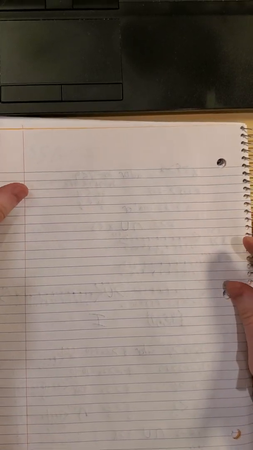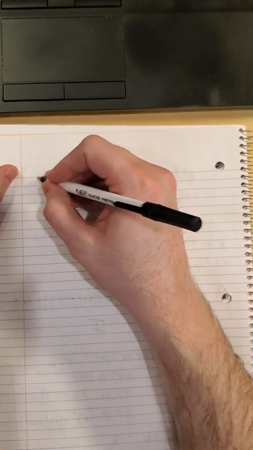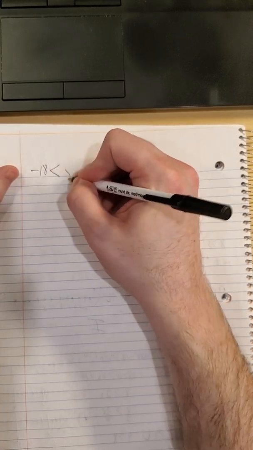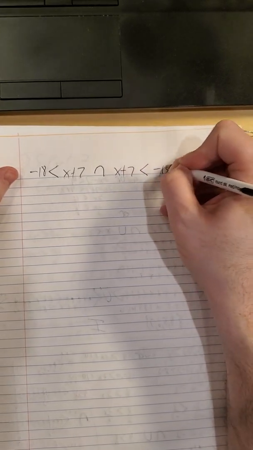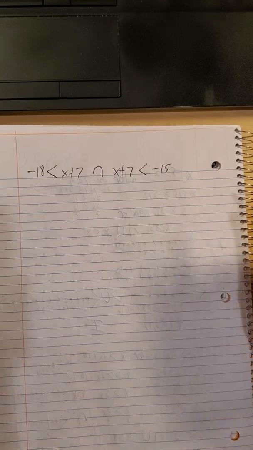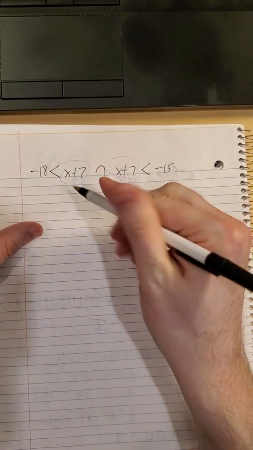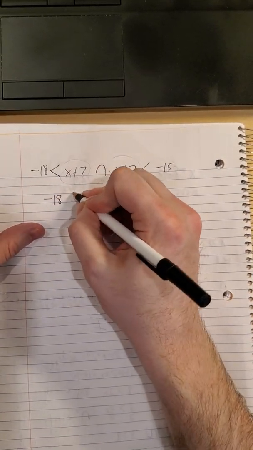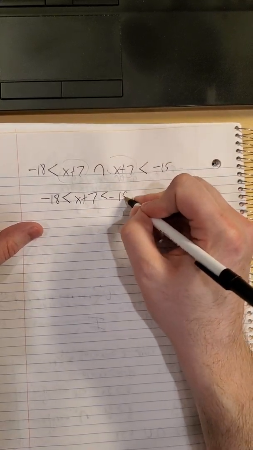So then our other new piece in this is the double inequality with an AND. If we have the same thing left and right, so for example, -18 is less than x plus 7, and x plus 7 is less than -15, then what we can do is shorten that. Because we have the same argument and the inequality is facing the right way, this is sometimes then shortened to -18 is strictly less than x plus 7, which is strictly less than -15.